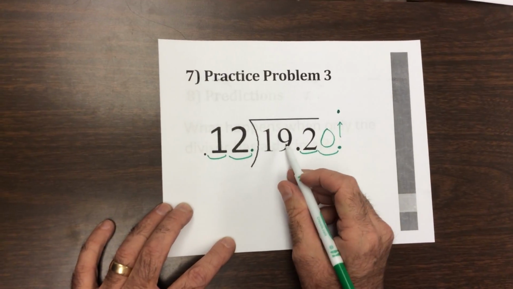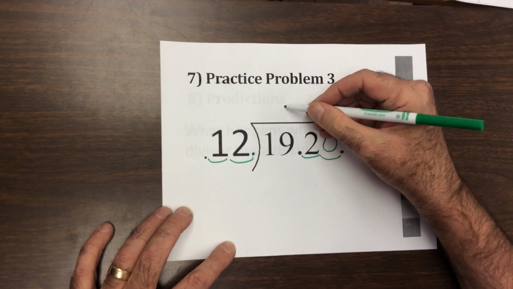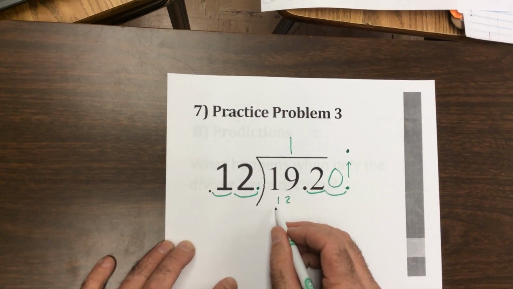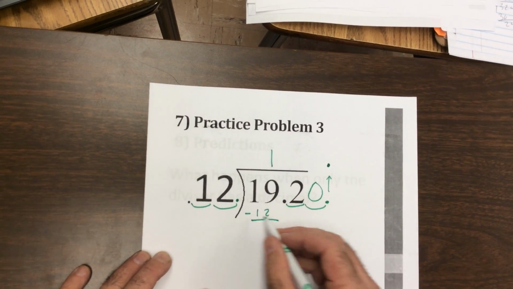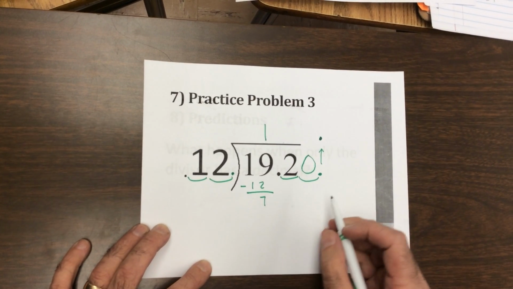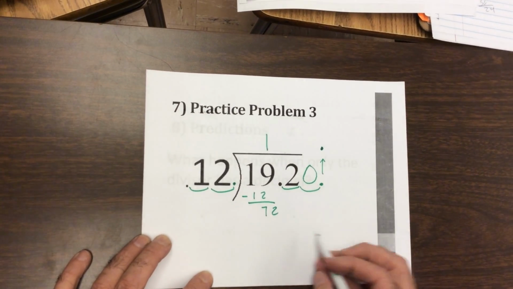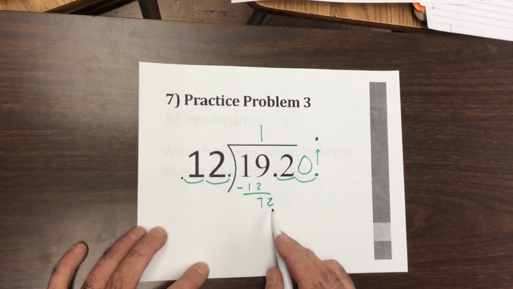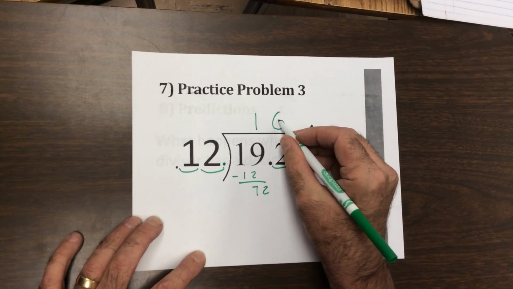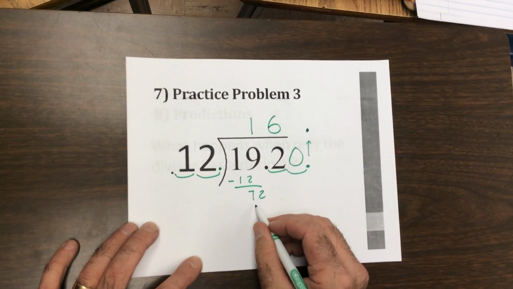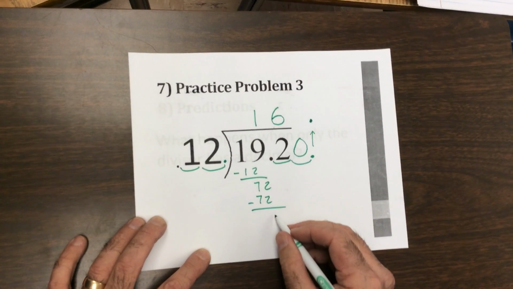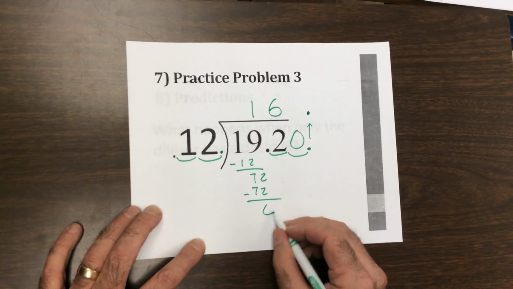So 12 does go into 19. It goes in once. 1 times 12 is 12. 19 minus 12. That's going to leave us with 7. 12 doesn't go into 7 evenly. Let's drop the 2 down. 12 does go into 72 6 times. 6 times 12 is 72. 72 minus 72 is 0.